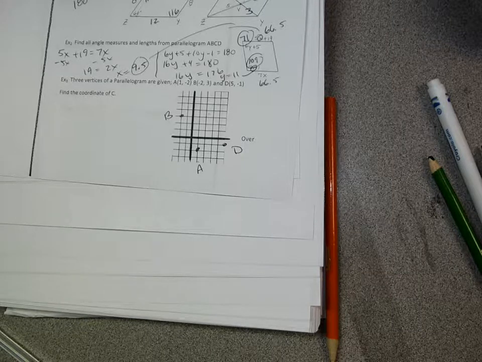Can you see it? We'll get the easy one, okay? The easy one's right about there. But for another parallelogram, you could have one way up here. Can you see that? Another one could have been way down here, okay? So there are 3 possibilities. But let's get the easiest one, okay? This is just find the coordinate C.